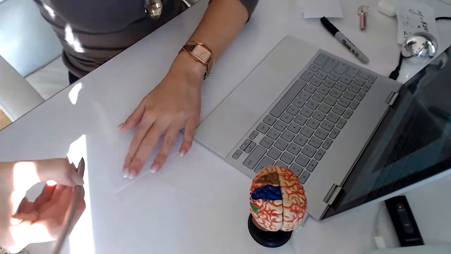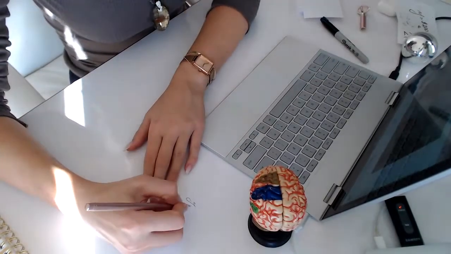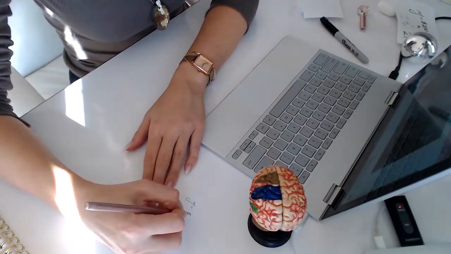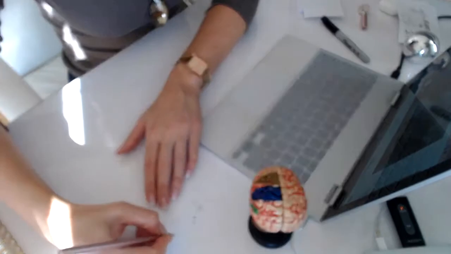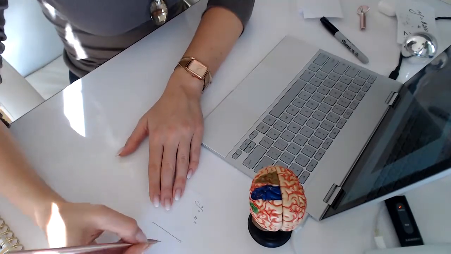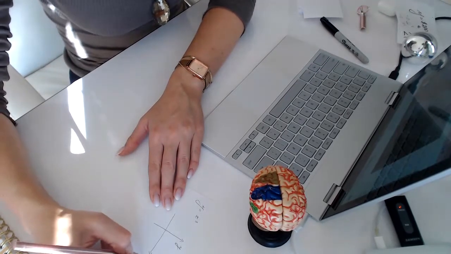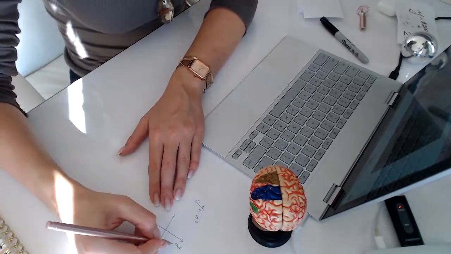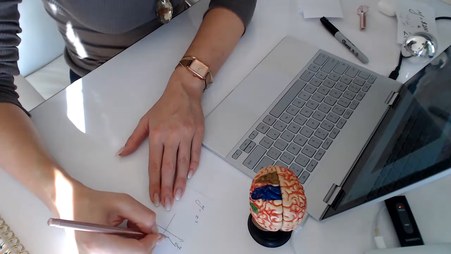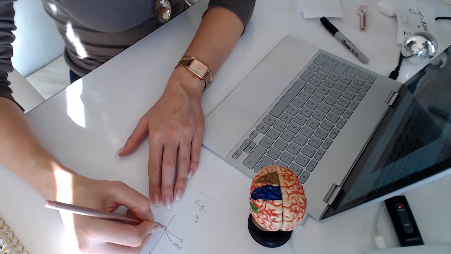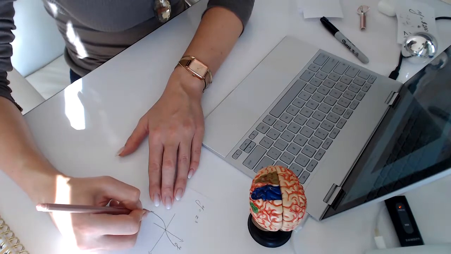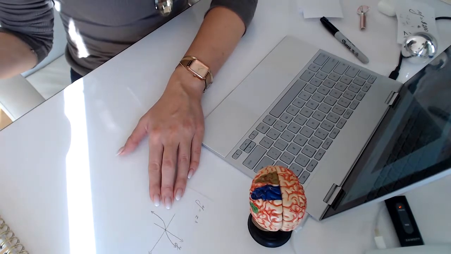So let me demonstrate real fast. Let's say we have y, or f of x, is equal to x cubed. Then we're going to draw a coordinate plane. This is your y, this is your x. And then this is a positive one. So my right hand is pointing upwards and my left hand is pointing downwards, like this.